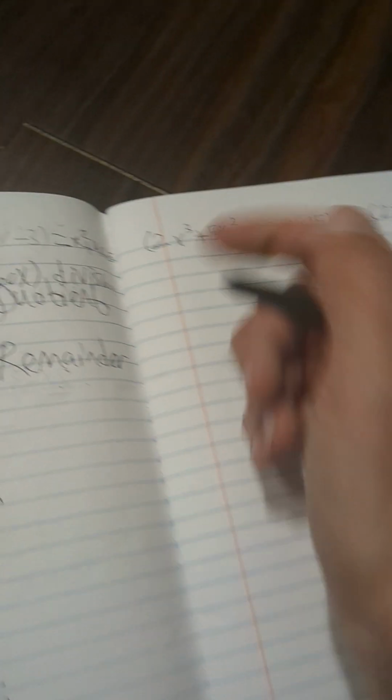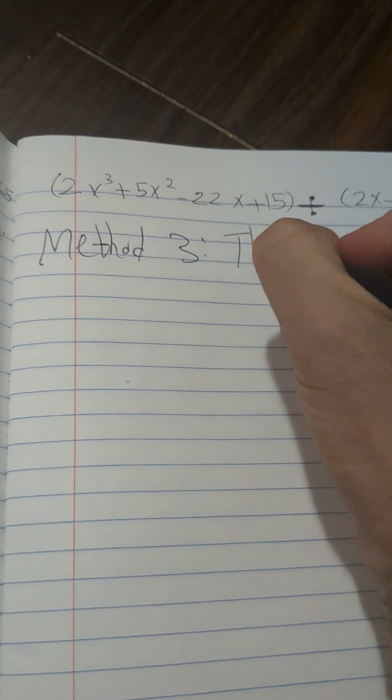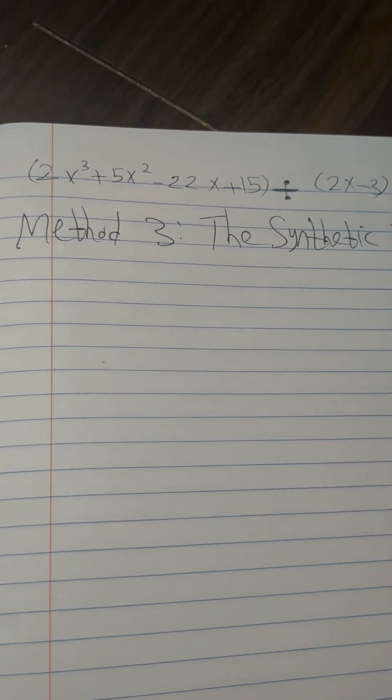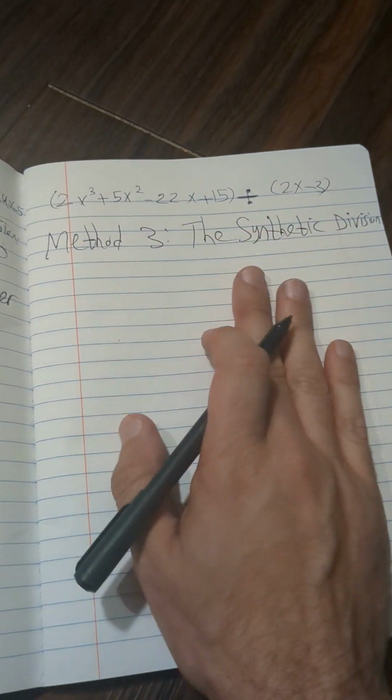And method number 3, let's start the third method. Hopefully you guys will enjoy this one. This is called the synthetic method, the synthetic division method, or just the synthetic division. Many people enjoy this one, so hopefully if you understand it, you might use it. All right, the synthetic division.